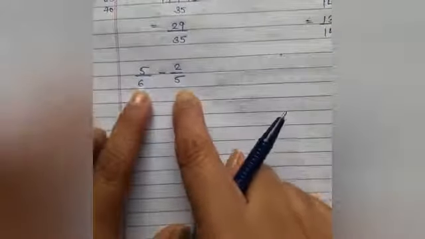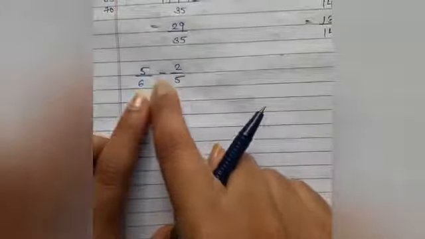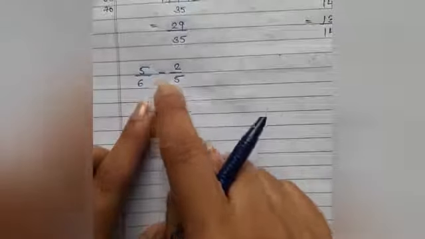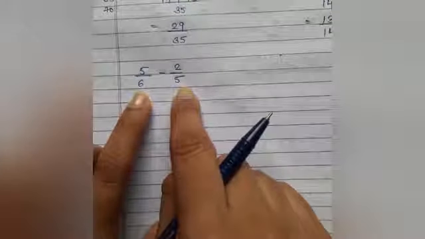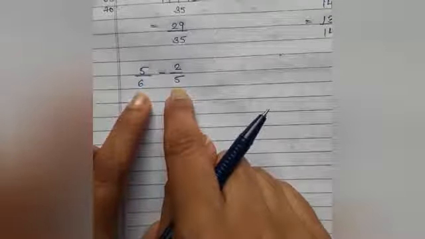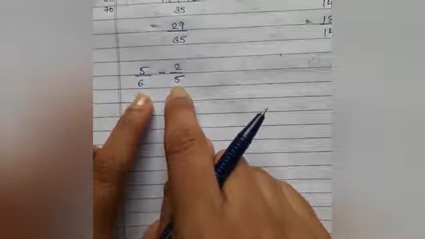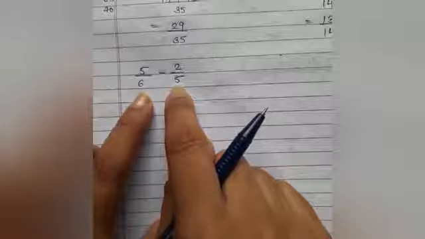Here, the unlike fractions are supposed to be subtracted. Now, 6 and 5 are numbers which don't appear in any table together. So, we are going to write the table of 6 and 5.